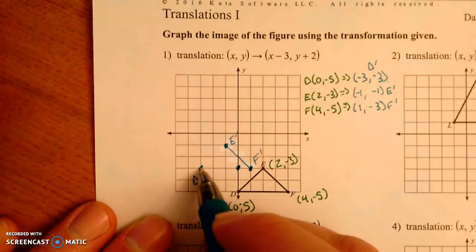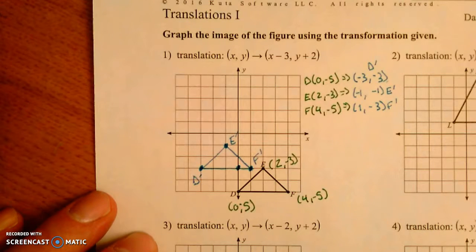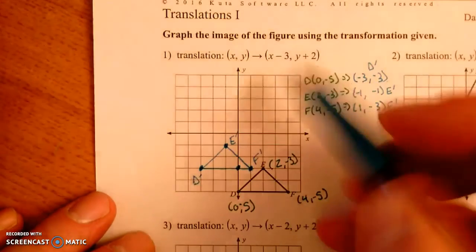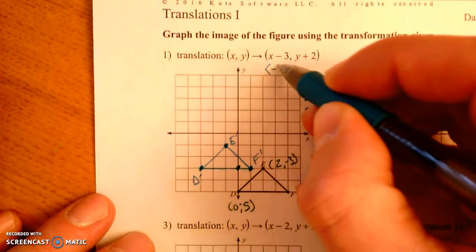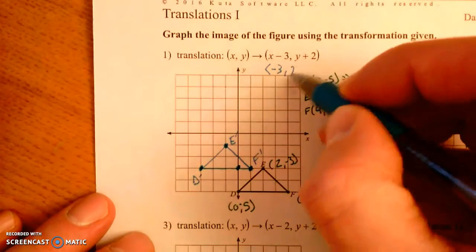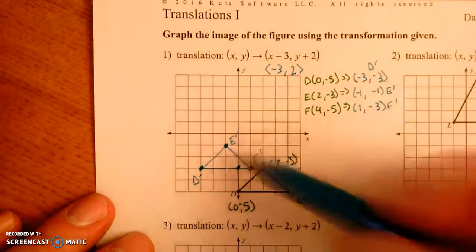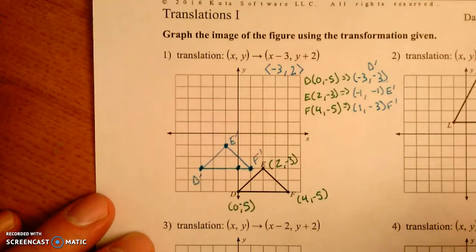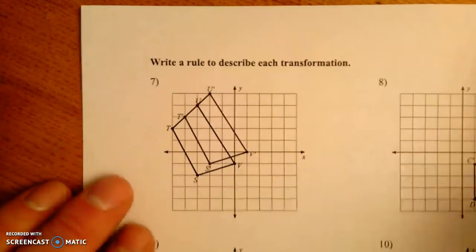And then we just connect our points. Now, to be sure, you should have the exact same shape you had before, just in a new position, which we do. Also notice that the rule x minus 3, y plus 2 is the same as translating by the vector -3, +2, which just moves the shape back 3 and up 2. Okay. So I'll leave the rest of these to you, and you can go ahead and check your answers when you're done. On the back side, we just got to work backwards to figure out what the rule was.